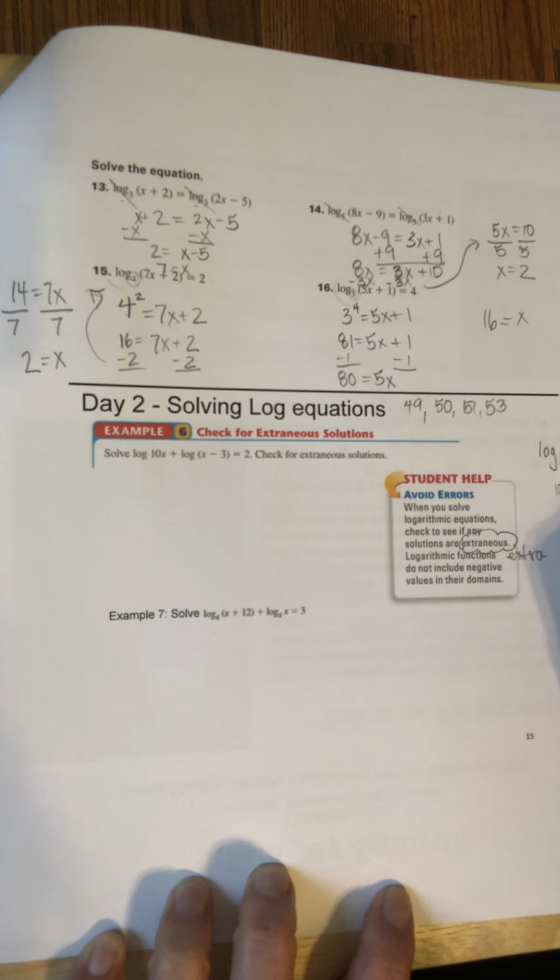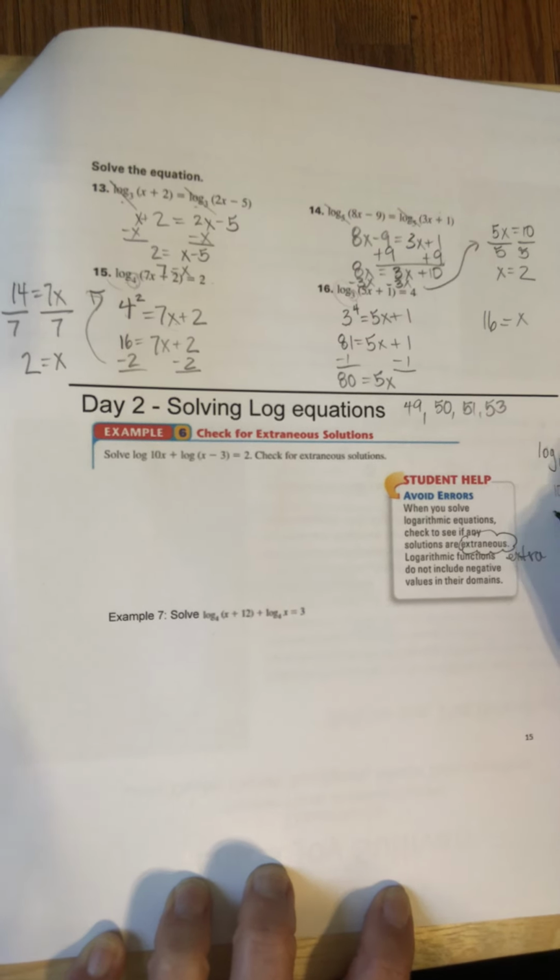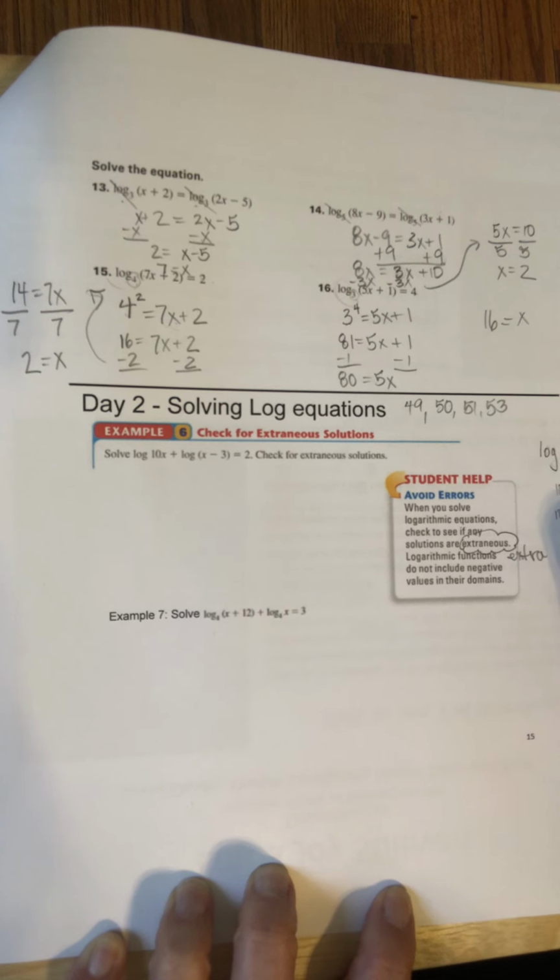Well, can an exponent make a number negative? If I do 10, and I want to make it 100, and I make the exponent negative 2, well, 10 to the negative 2 is really 1 over 10 squared, isn't it? So is it possible to change the sign of your base with an exponent? No, it's not.